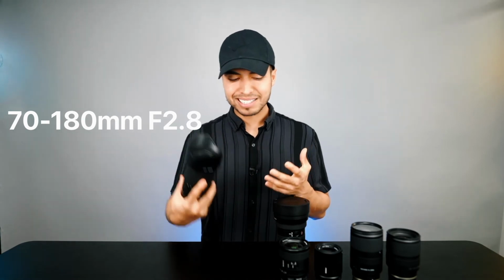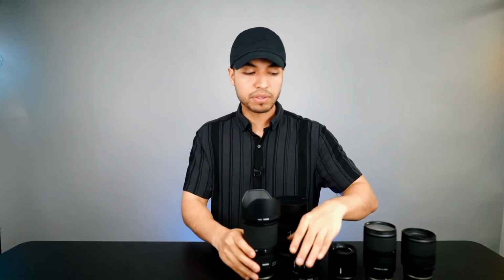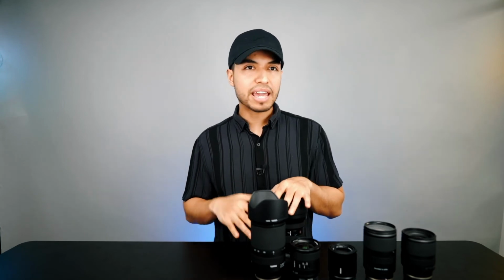It overall completes the set and allows you to not have to step way forward to capture the moment or your subject or whatever. So the compression is amazing too. If you think about it, anything past 85mm really compresses your image and it allows for separation of the background and your subject.